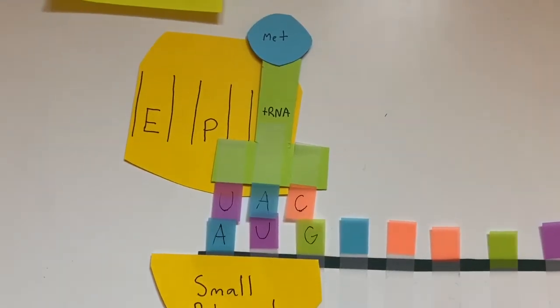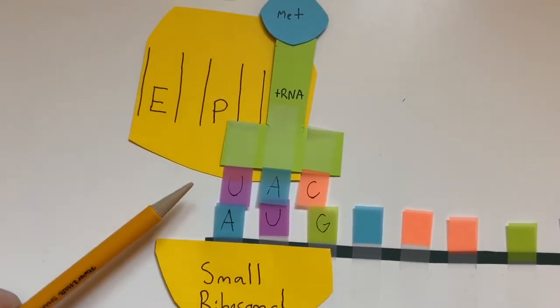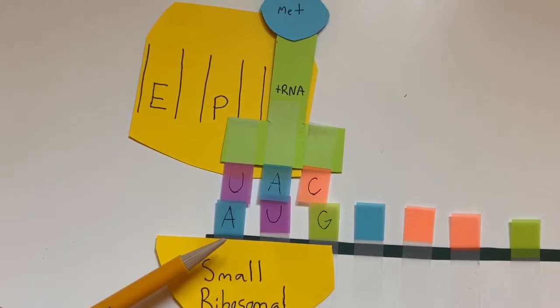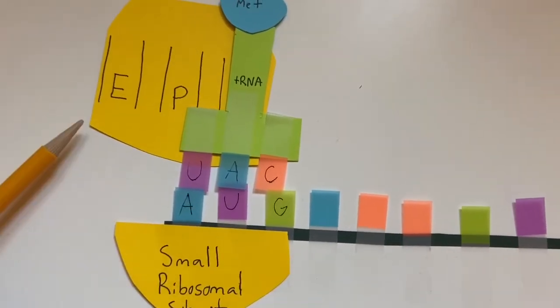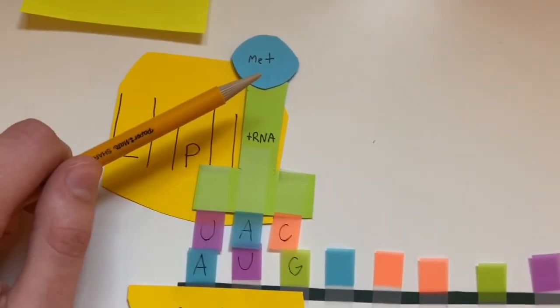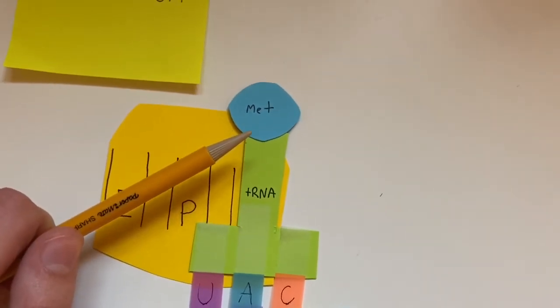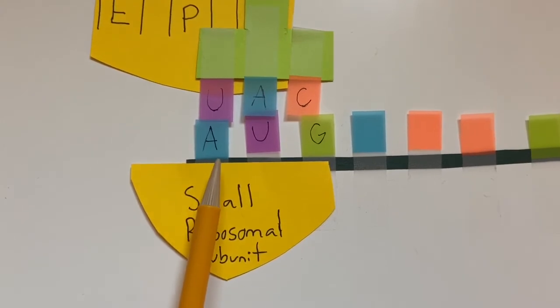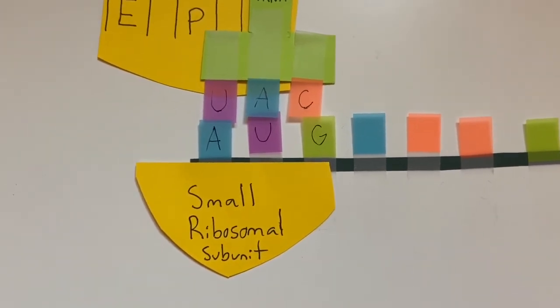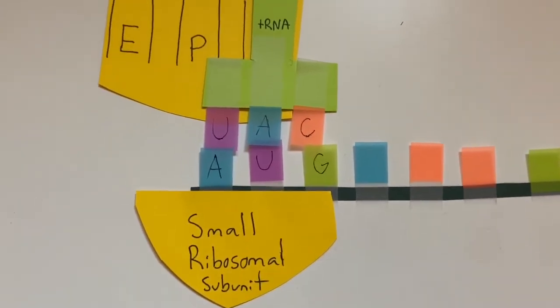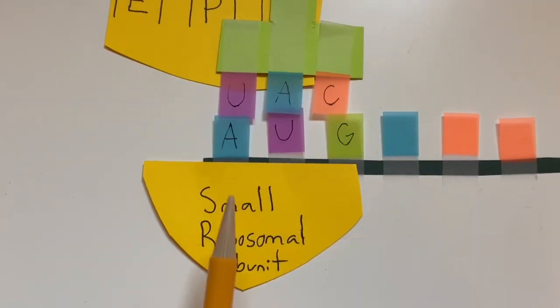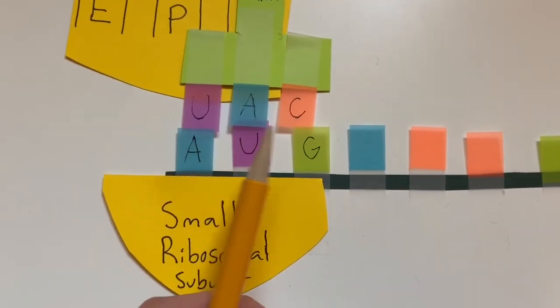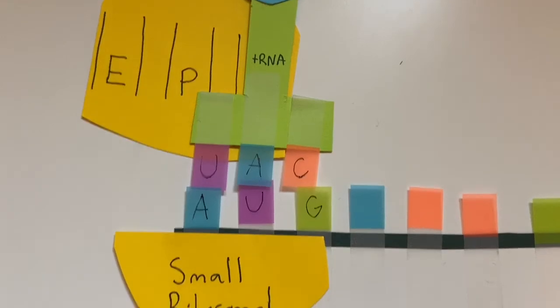The tRNA enters the A site, and its nitrogenous bases pair with the AUG start codon. This codes for methionine, the first amino acid in the polypeptide chain. A codon is a group of 3 bases that together encode for a specific amino acid. Each codon has an anticodon that it pairs with for the tRNA.